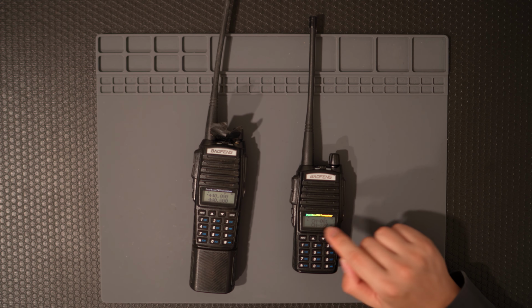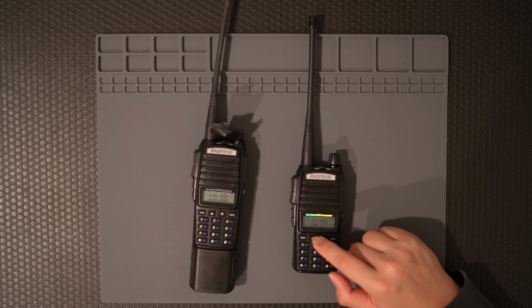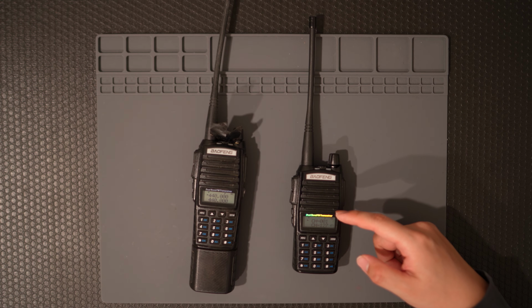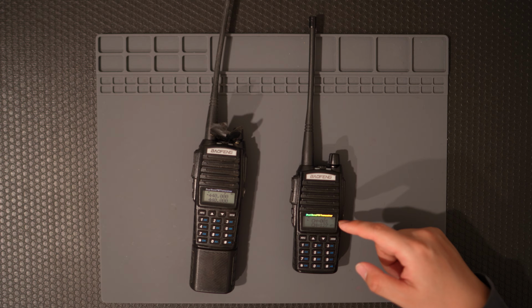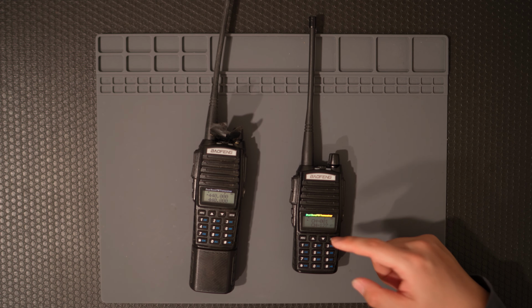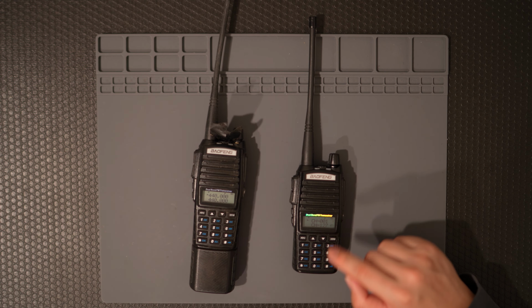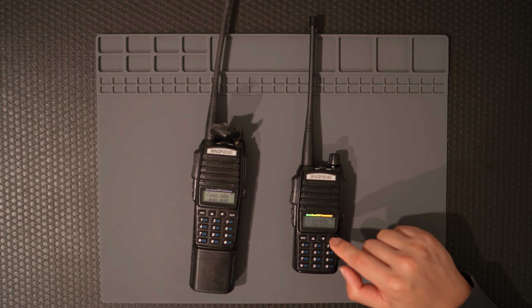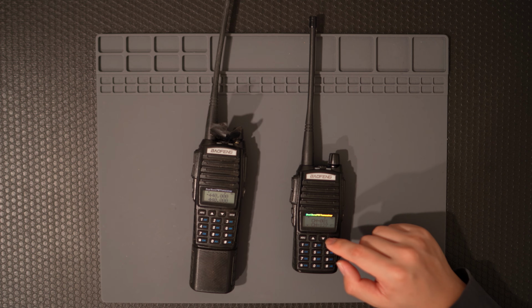Yeah, you can change this channel by pressing up and down, by the way. And if you need to set up a secondary channel, you just have to repeat the last steps of this process and put it into a different channel. And then on the channel mode, you just gotta go to A or B to select the right channel.